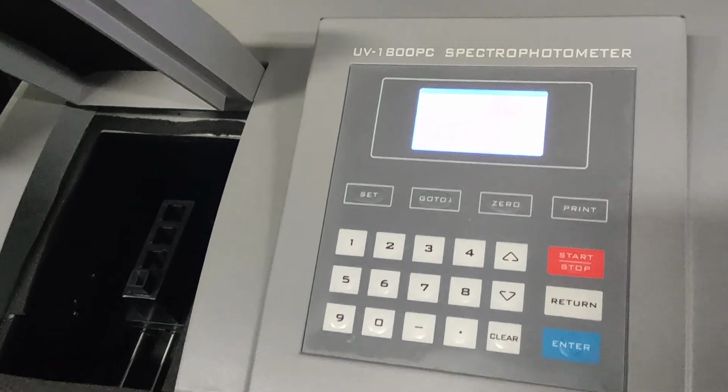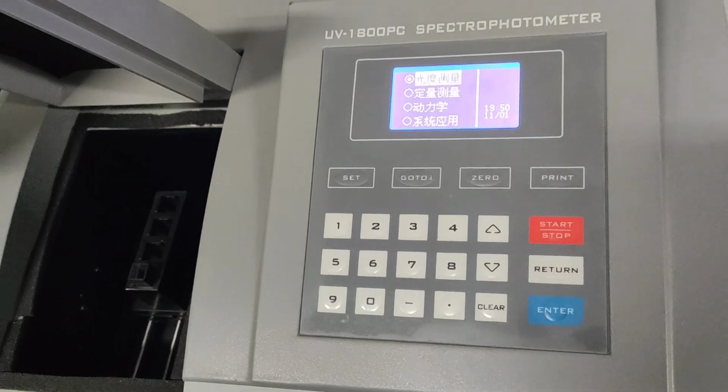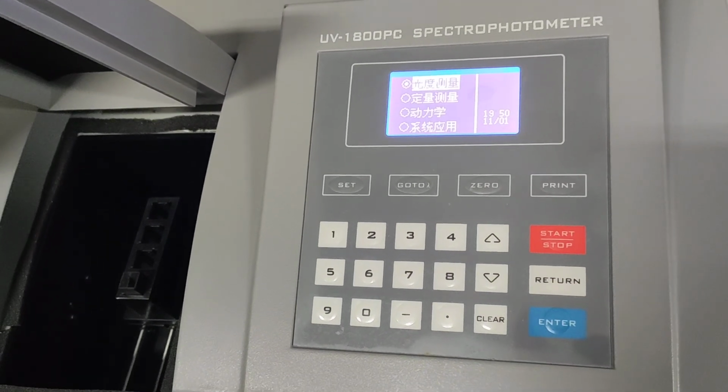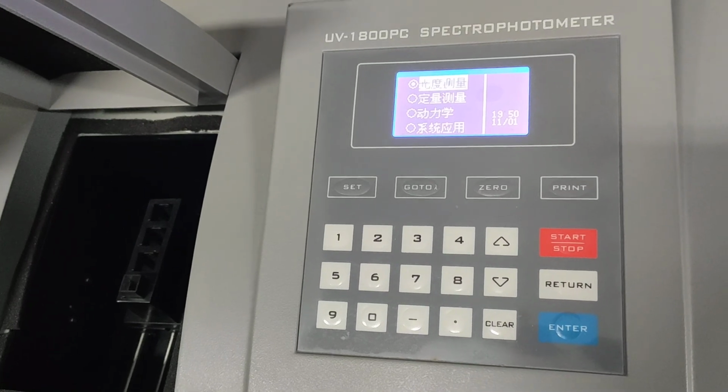Hello, today I will show you how we can measure our sample in a spectrophotometer. The model for our instrument today is the UV-1800PC spectrophotometer, and here we can put our sample.